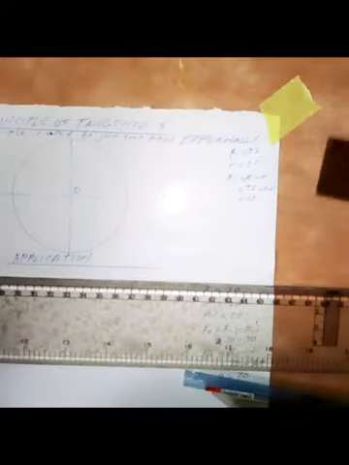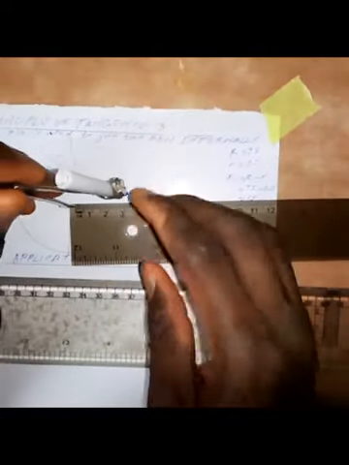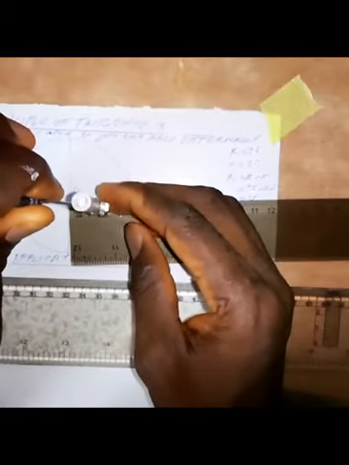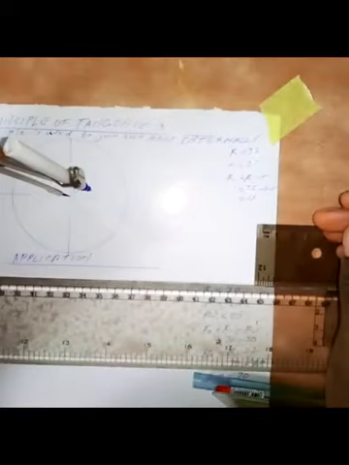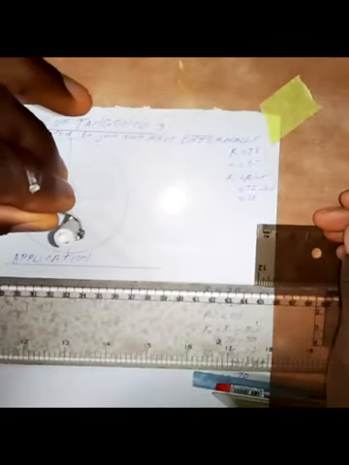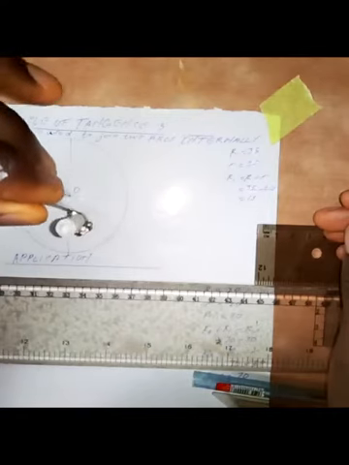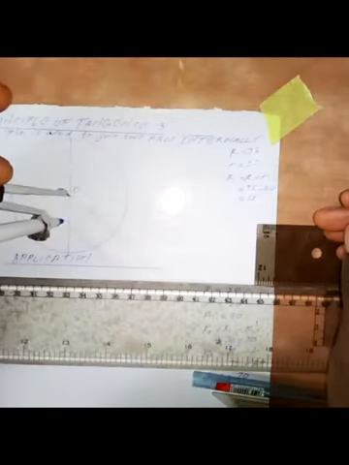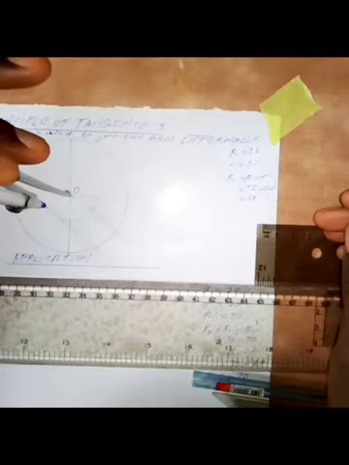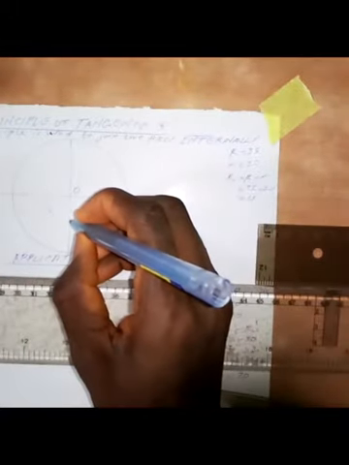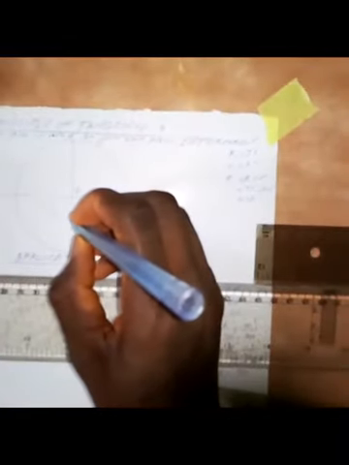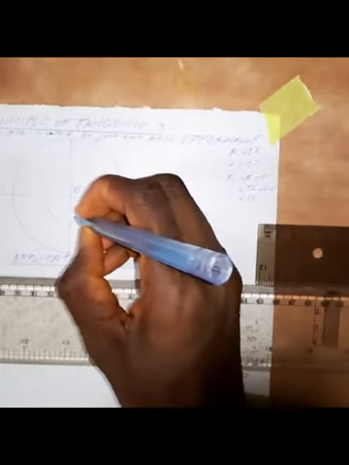So I will take 15 mm on my compass. This is 15 mm. I will put it at this center O here and draw an arc. So the arc goes like this. Okay. All right. So this point here, where this arc touches this vertical center line, is where I will put my compass to draw the arc that will touch this circle at a point. Let me call it point P.